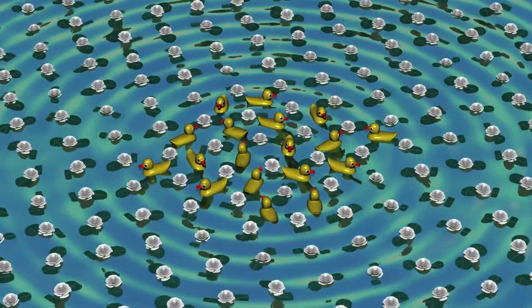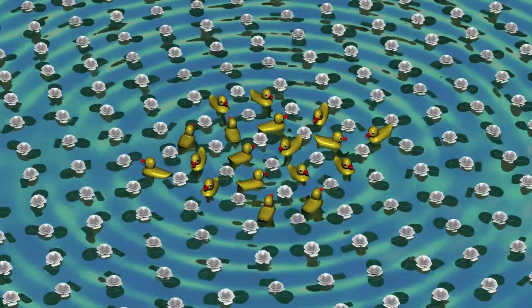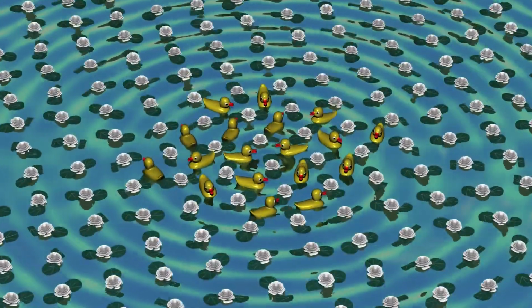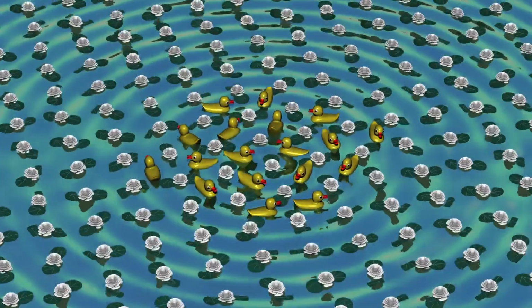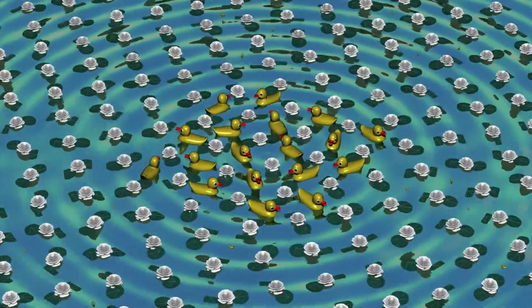When there are only a few ducks, then they eat only a few lilies. The water lily population, therefore, grows rapidly. When there are a few ducks and many water lilies, the ducks are well fed and their number increases.